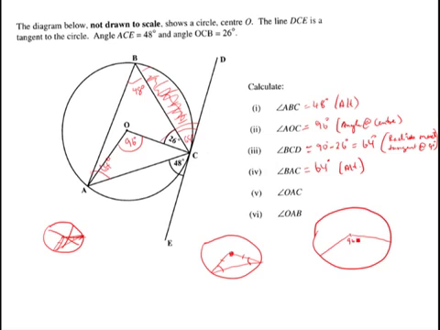96 degrees. And so we know that this length is the same as this length, because this is a radius and this is a radius. So they are the same length. So this angle here must be the same. And so how can we find that? How could we find that?